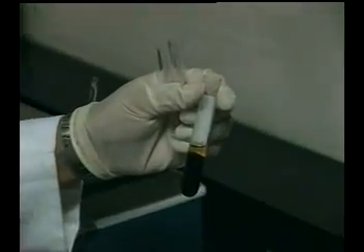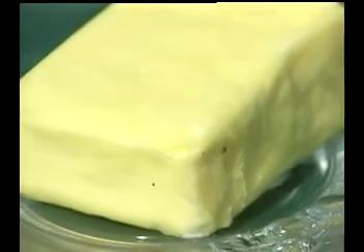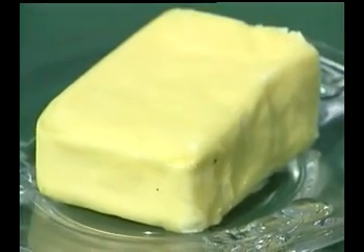The separation of serum from blood, the sweating of butter, or the separation of liquid from meat on heating. These are examples of syneresis.